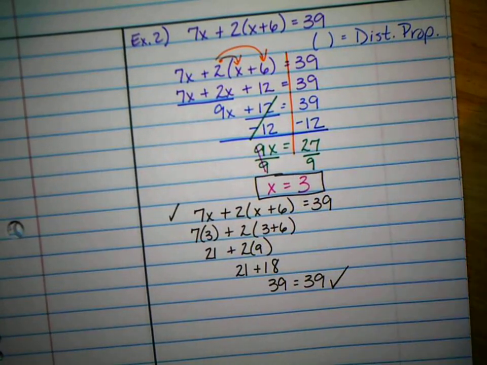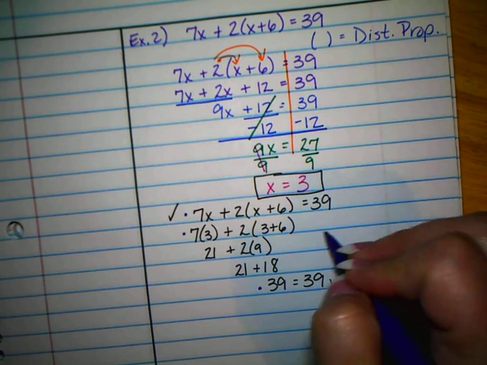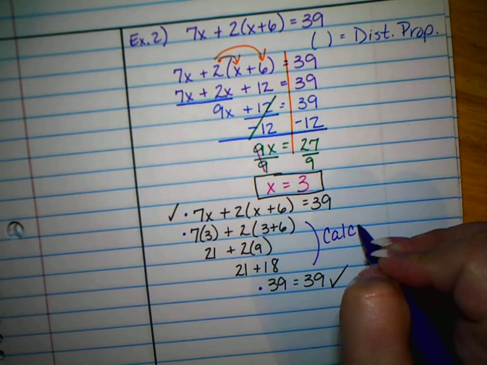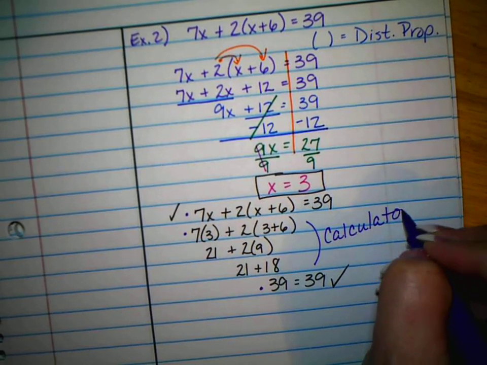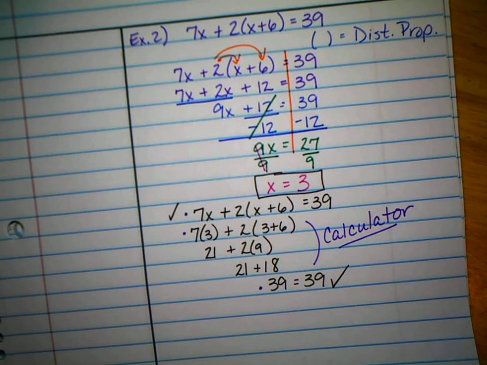And again, I will remind you, you need this one, you need this one, and you need this one. From here to here, you could use your calculator. And I have one more example I want to show you.